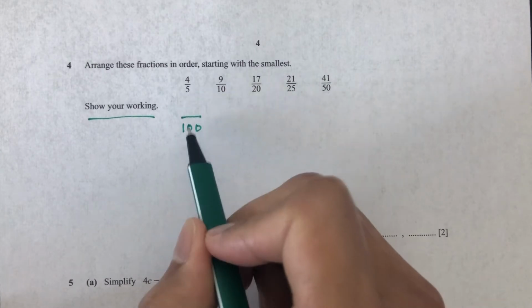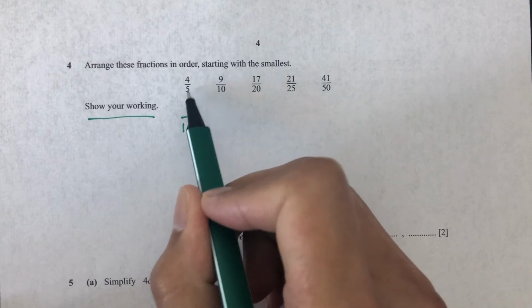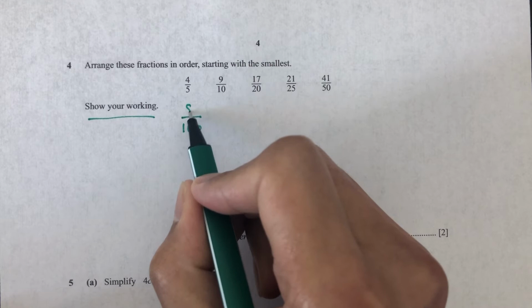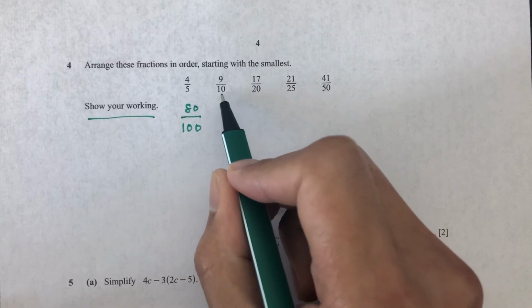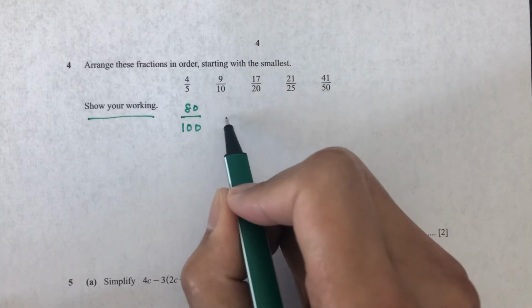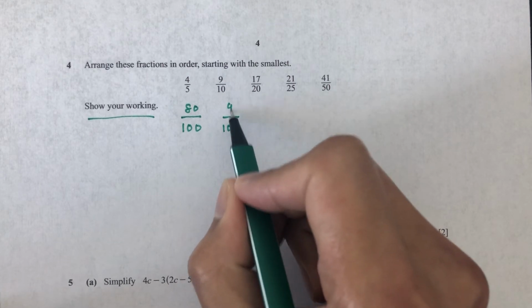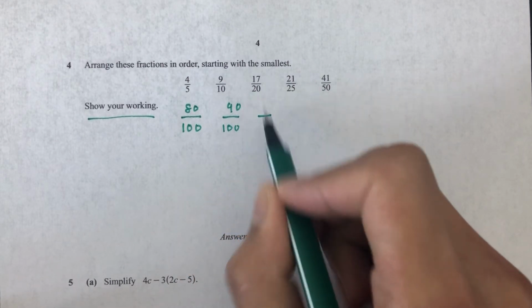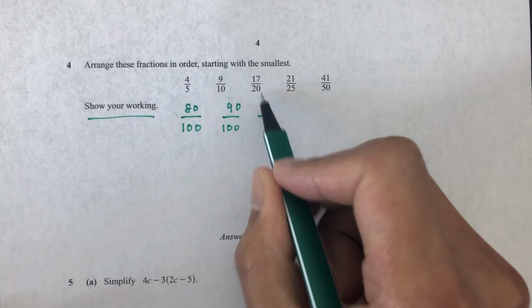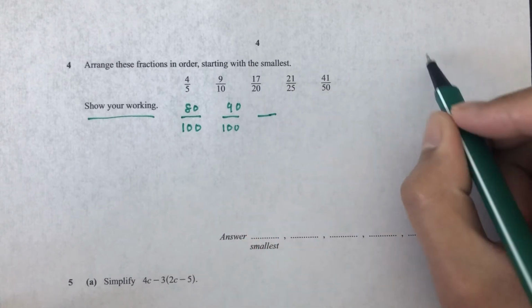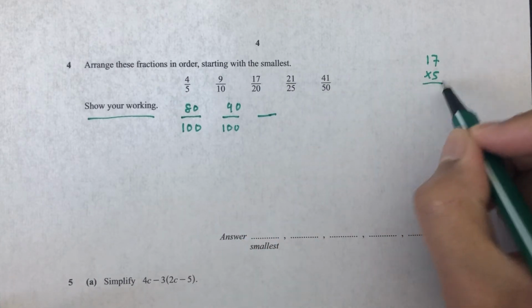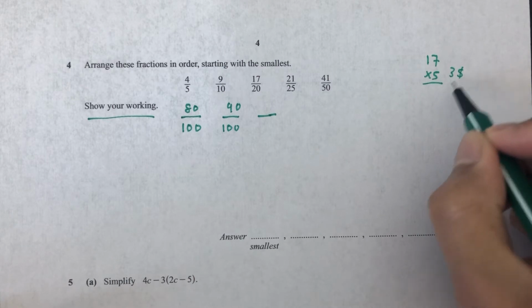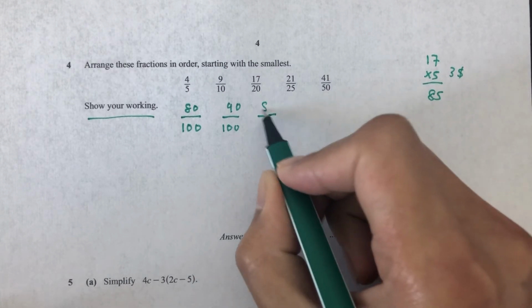To make 5 into 100, I have to multiply by 20. So 4 times 20 will be 80. To convert 10 to 100, I have to multiply by 10. So it will be 190. Here it will be 5, so 20 times 5 is 100. Then 17 times 5 will be 85. So 85 over 100.